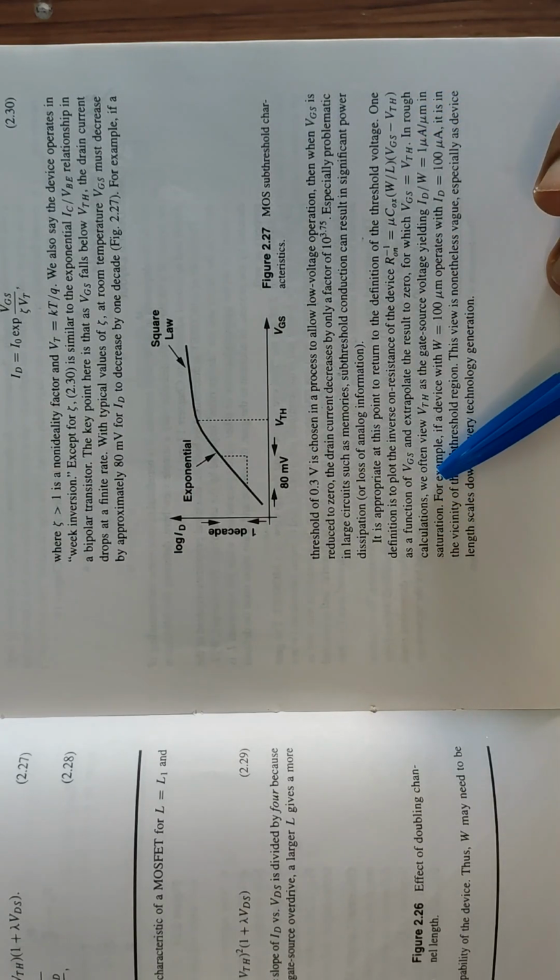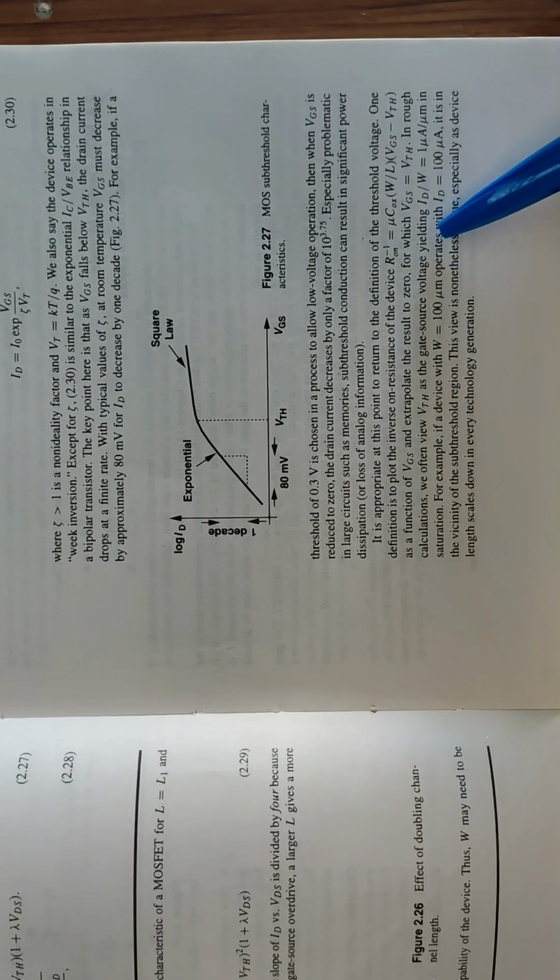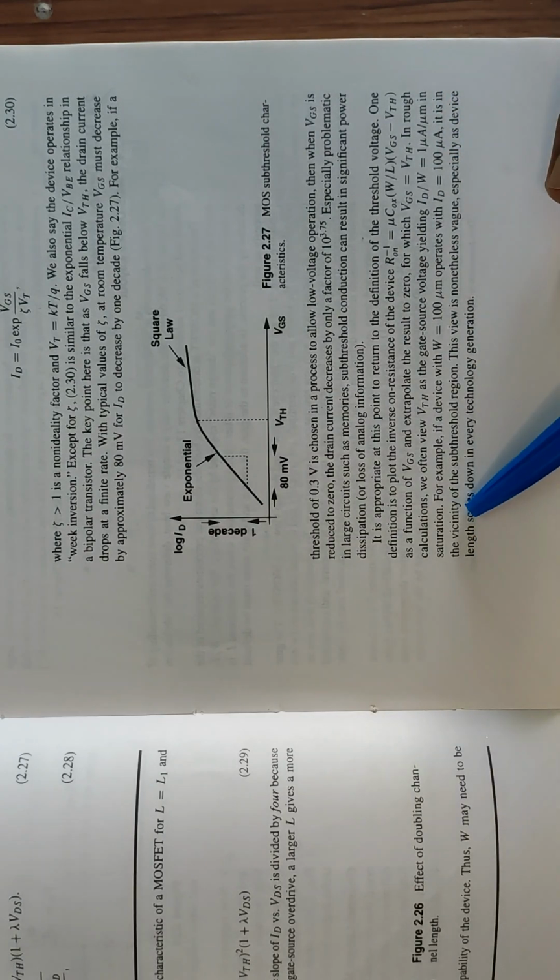In rough calculations, we often view VTH as the gate-source voltage yielding ID/W equal to 1 μA per μm in saturation. For example, a device with W equal to 100 μm operating with ID equal to 100 μA is in the vicinity of the threshold region. This view is nonetheless vague, especially as the device length scales down in every technology generation.